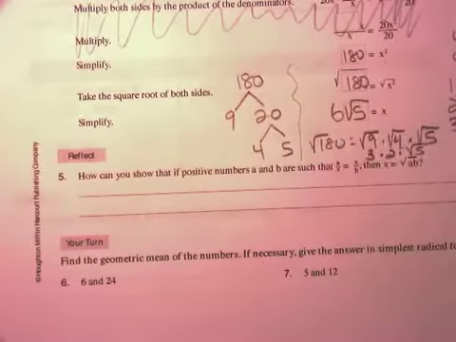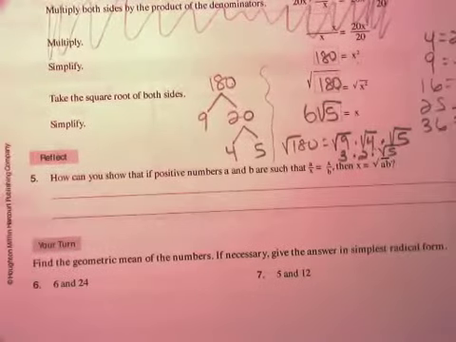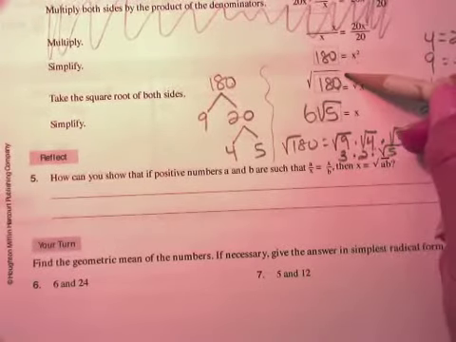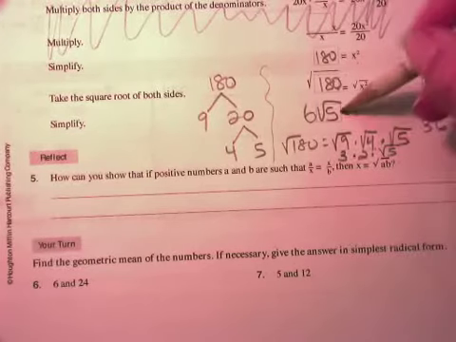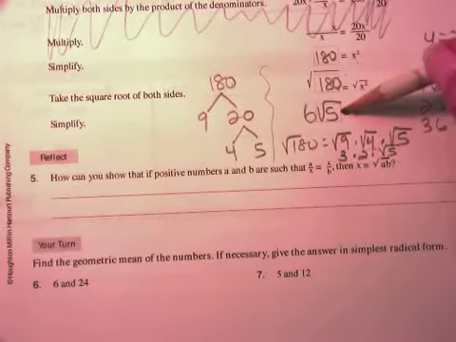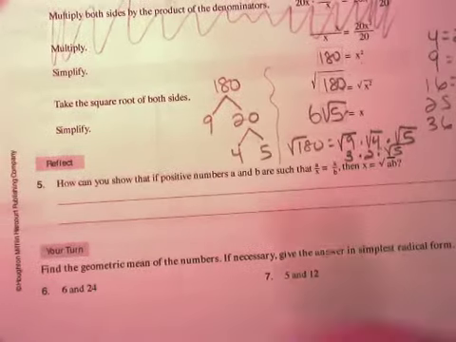So that's 6 radical 5. So we've simplified radical 180. It is equivalent to 6 radical 5. And you did learn this in algebra last year, or at least you should have.